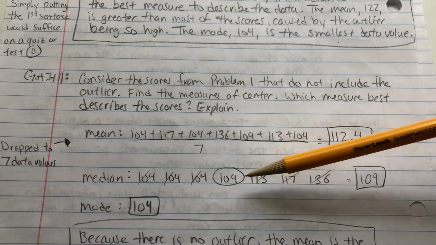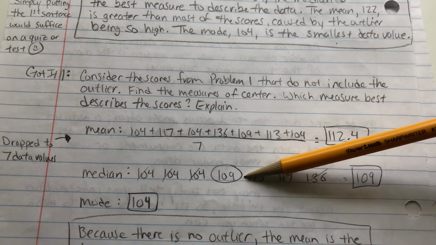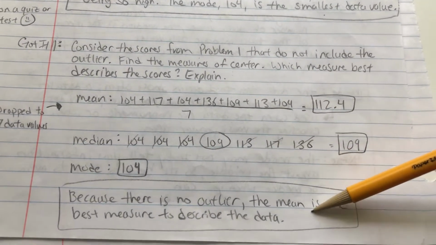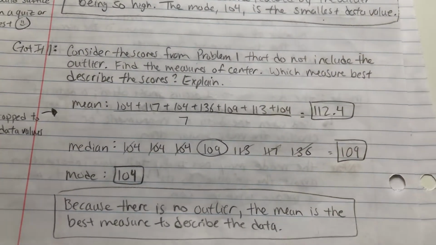What's nice here in the median is we now have an odd amount of numbers, so we don't have to use any extra steps there. The mode's not going to change. Because there's no outlier in this scenario, the mean would be the best.